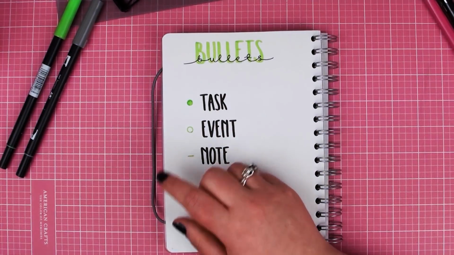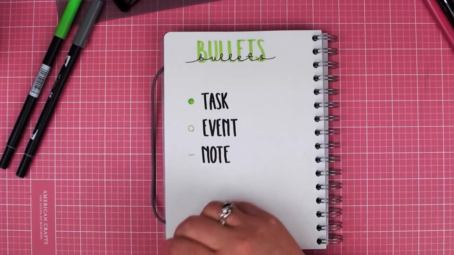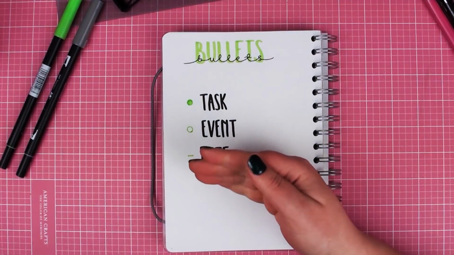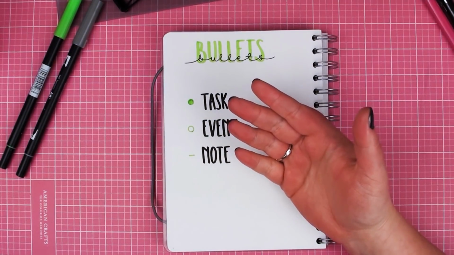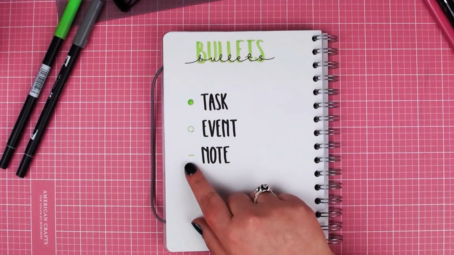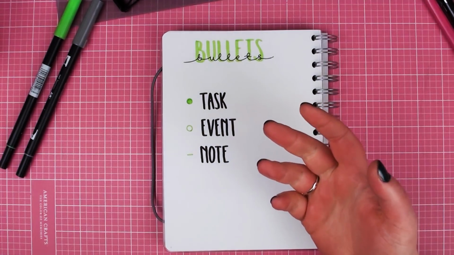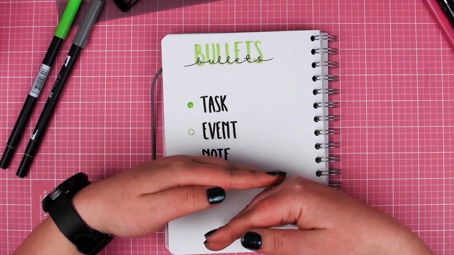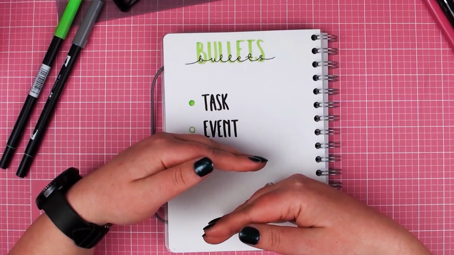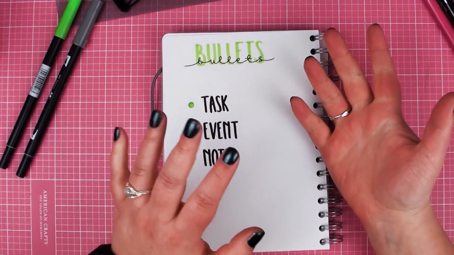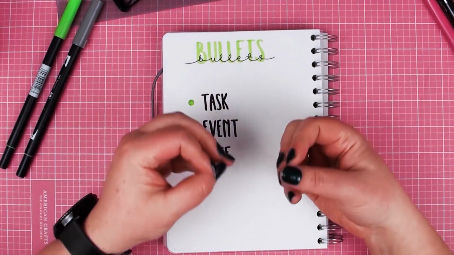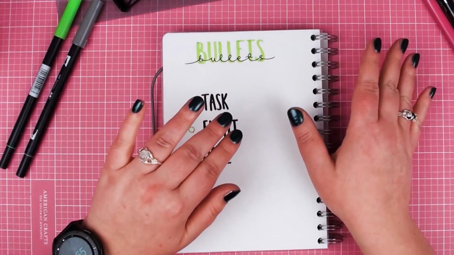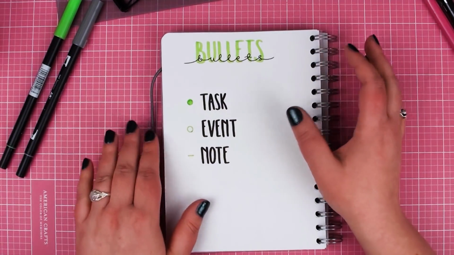So if I write down a task, I use a filled in bullet. If there's an event, I make it a circle and don't fill that in. And if it's a note, because remember I said we were trying to gather everything in the same book, I will use a dash. So during a running list, I will have my to-do list. I will also have any appointments or events that come up, and I will also have notes. So say I'm at a meeting, I will just flip to the day's page and I will add the notes from the meeting. Or if something comes up, say I'm researching something, I will put that down here as well.